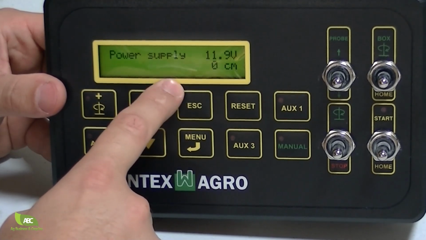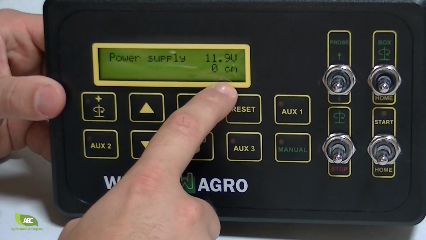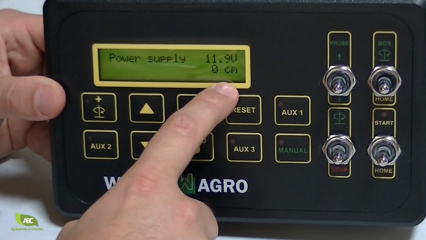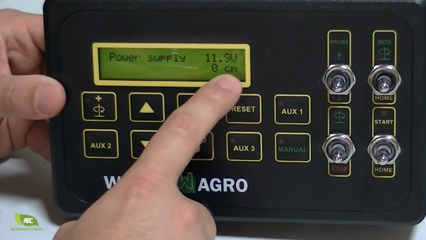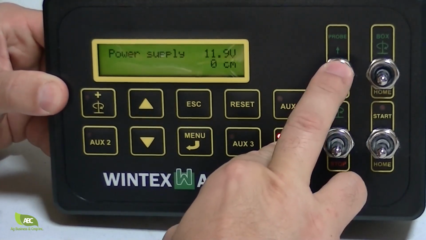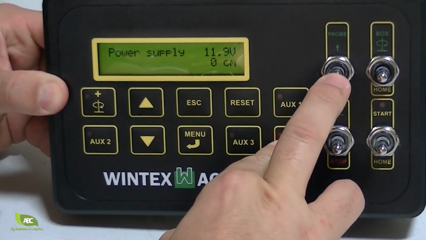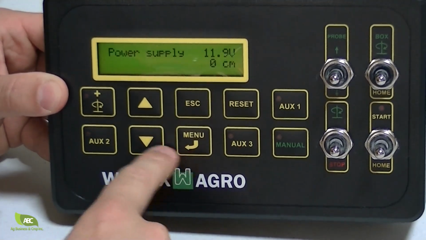The first screen of the task menu is going to tell you the power supply, what the machine is receiving right now, and the height the drilling head is. So right now it's at 0 centimeters, it's in home position. If I move the drilling head with the manual command, it's going to tell you the distance it moved here.